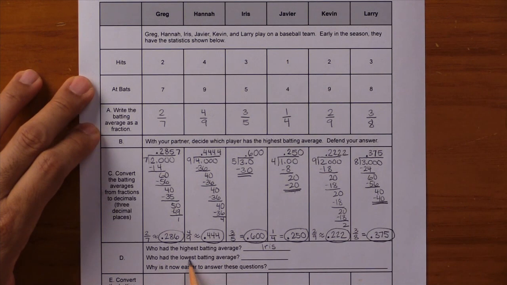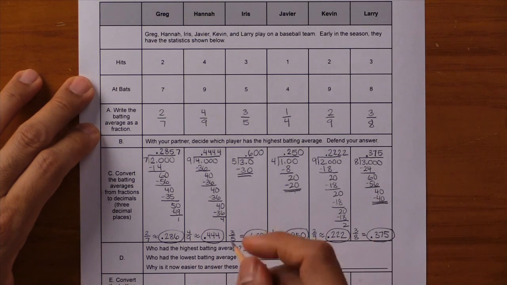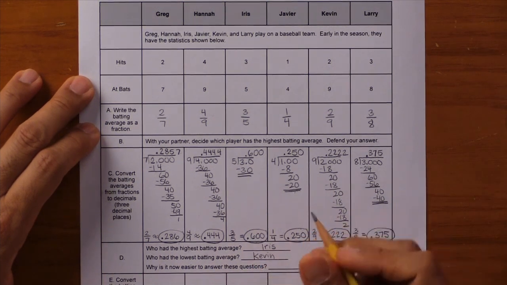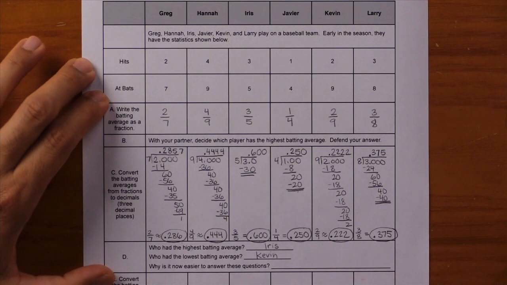Who had the lowest batting average? And that would be this batting average here, and that belongs to Kevin. Let's answer the last question. Why is it now easier to answer these questions? It's much easier because all the batting averages are expressed as decimals and they're all carried out to 3 decimal places.